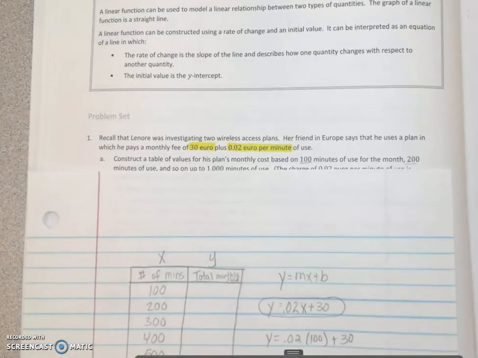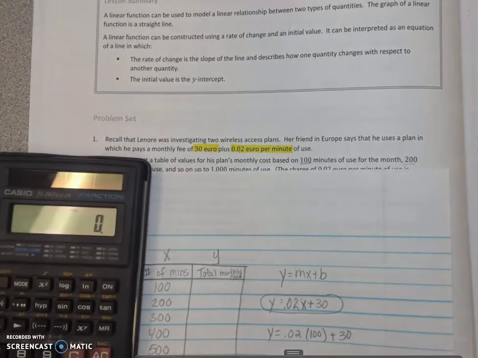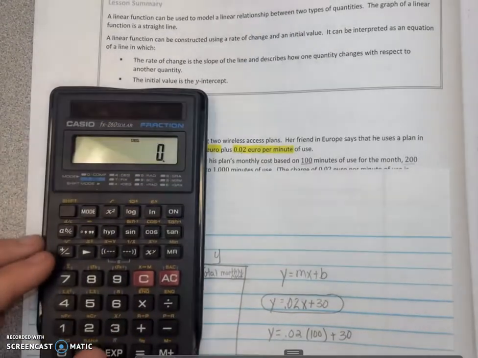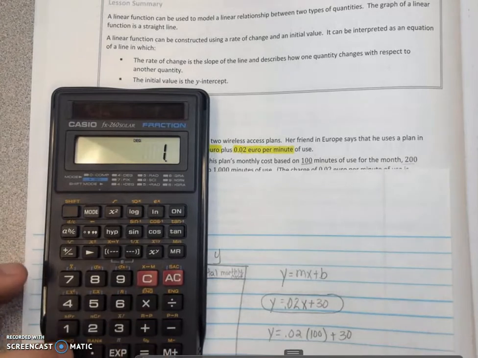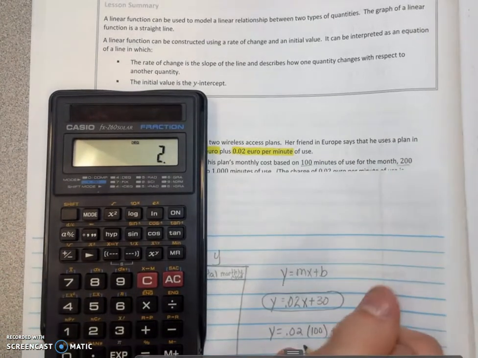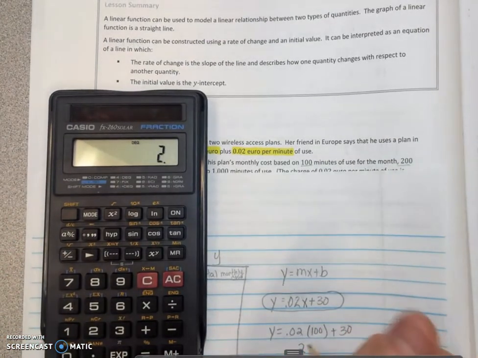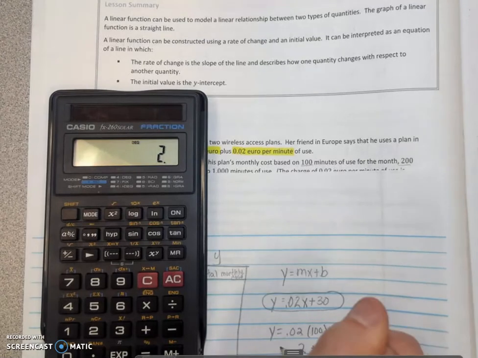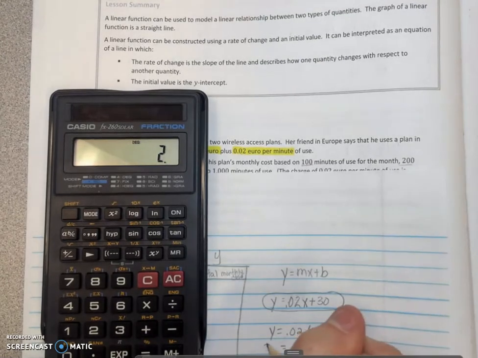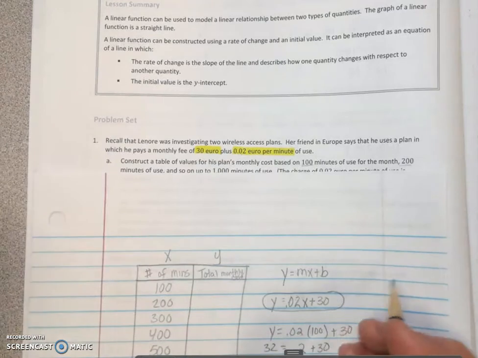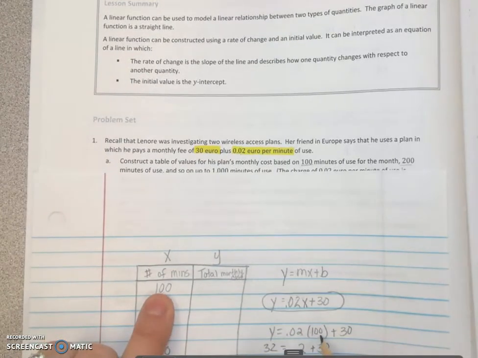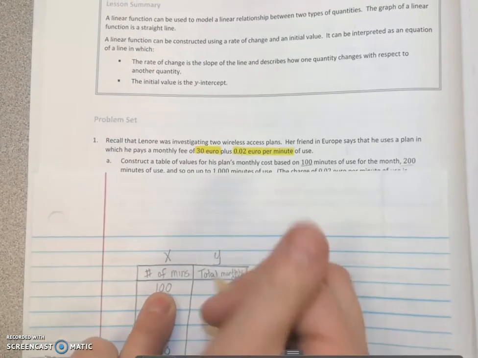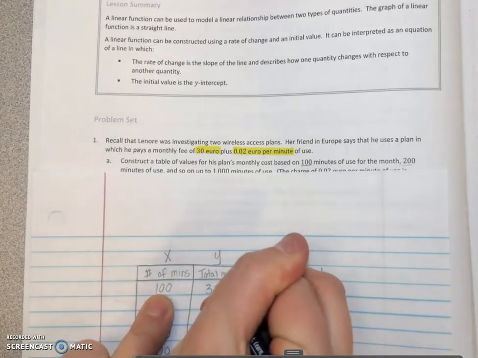Okay, I'm going to grab my calculator, and I'm going to do 0.02 times 100. So it's 2 euros to use the cell phone for 100 minutes, plus the 30. We know it's 30 a month regardless, so 32. So when I plug in 100 for my x here, my y is 32.